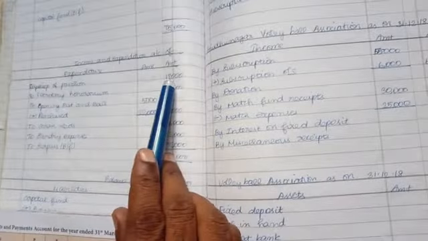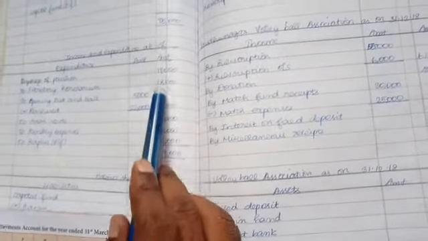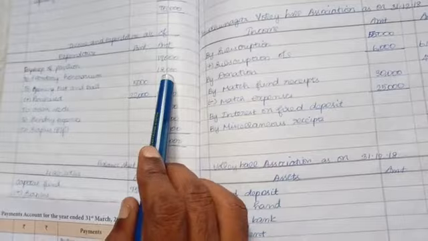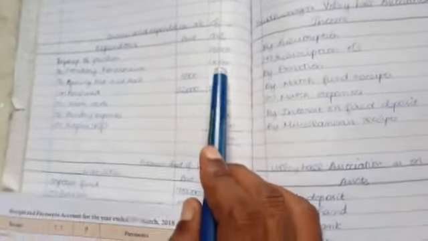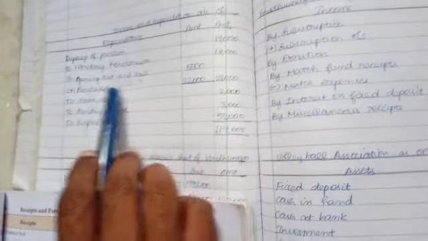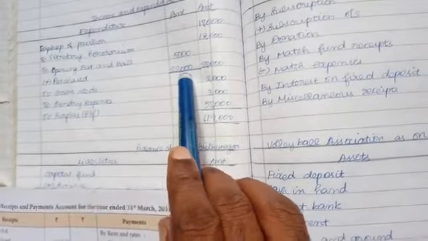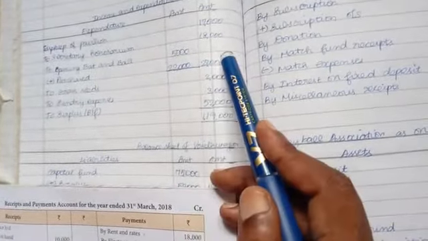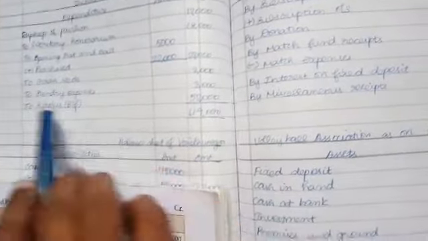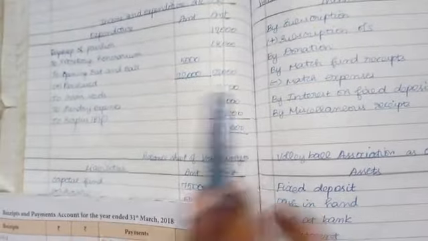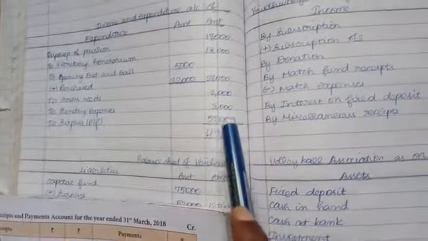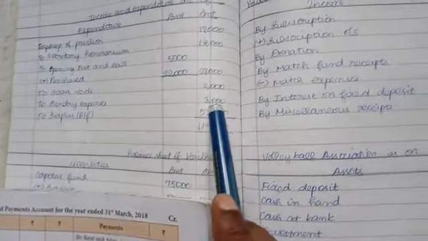First one, upkeep of pavilion, revenue expenditure 17,000. Secretary honorarium, revenue expenditure 18,000. Opening balance of bat and ball 5,000. Add purchase during the year 22,000. Total 27,000, revenue expenditure. Grass seeds 2,000, revenue expenditure. Sundry expenses 3,000, revenue expenditure.